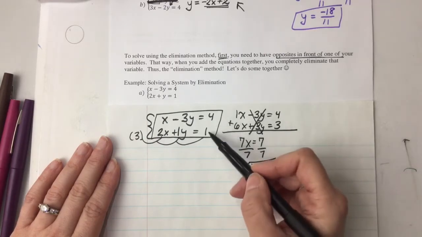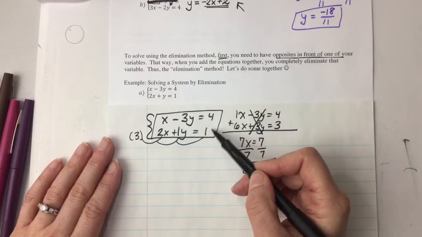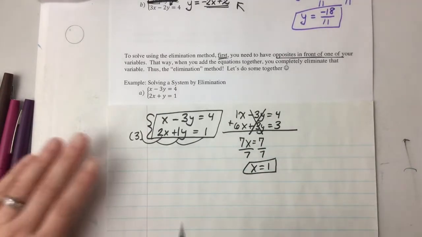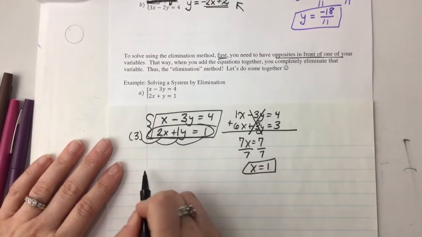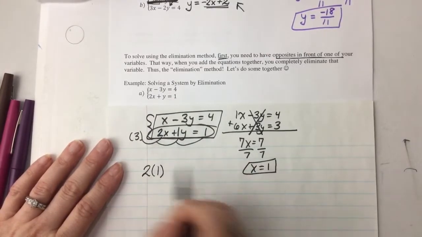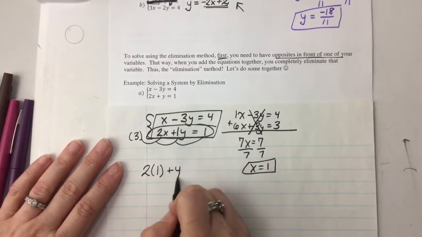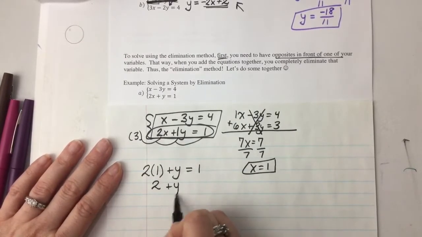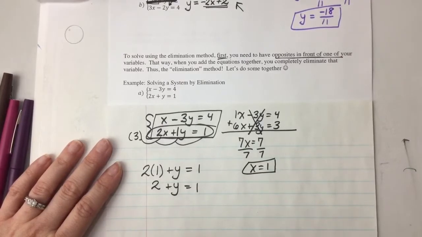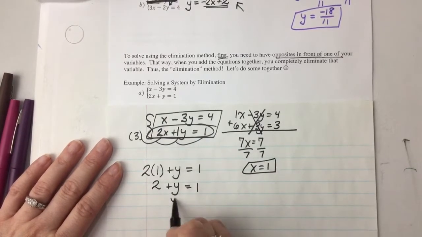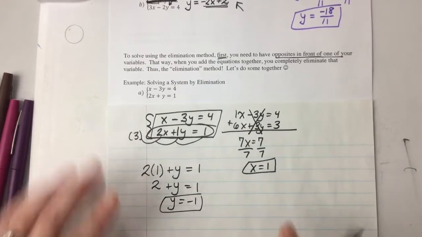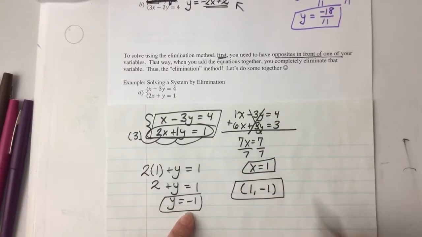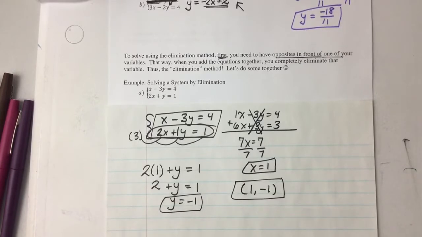It doesn't matter which equation you select as long as you mathematically do everything correct, you'll end up with the same answer. So I'm going to go ahead and pick the bottom equation. So it's 2 times x, but we just found x to be a 1, plus y equals 1. Well, 2 times 1 is 2, plus y equals 1. If I minus 2 over, 1 minus 2 is negative 1. So I have x, I have y. There is my solution. That is the elimination method.